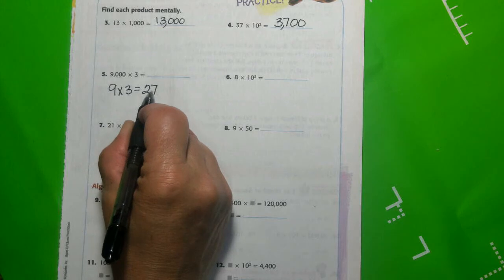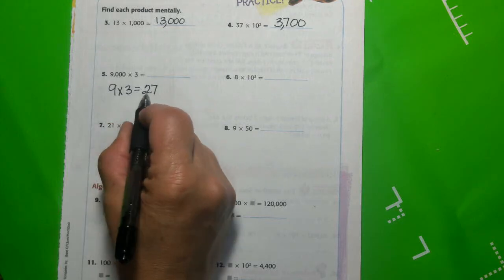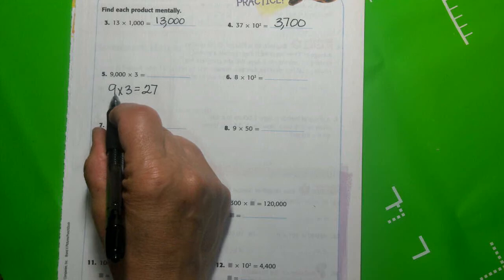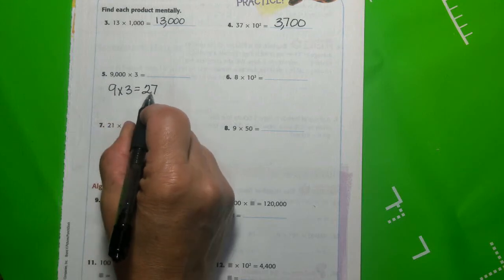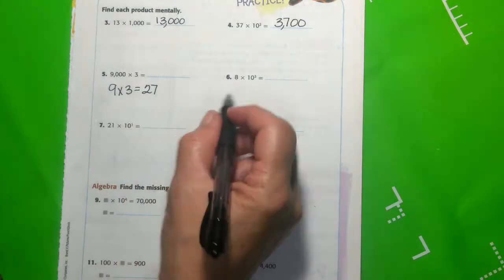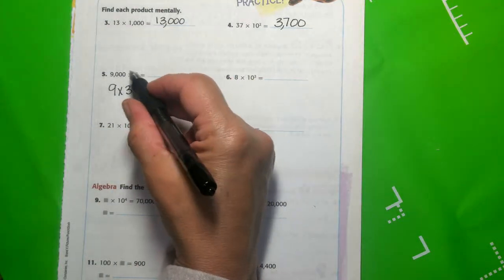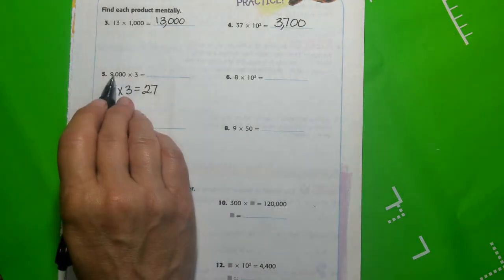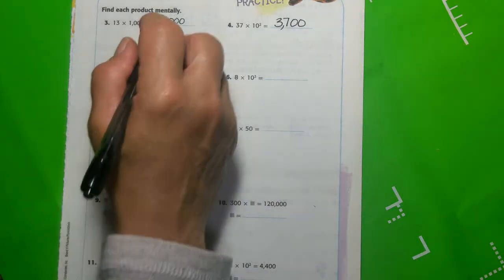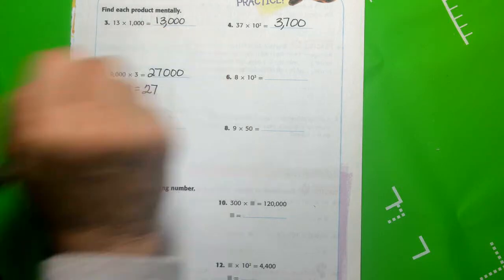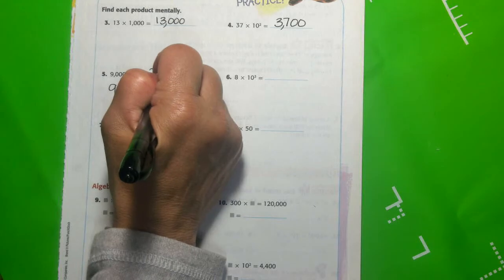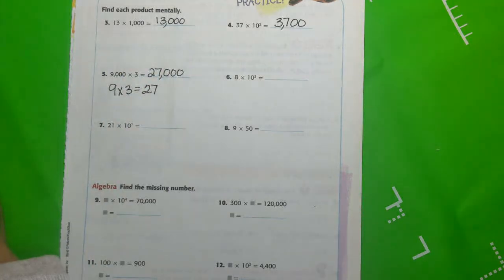There's the little trick. If I add the digits of my product when multiplying by 9s, they add to 9. 7 plus 2 is 9. So if I do my multiplication correctly with my 9s and add the digits of my product together, it'll give me 9. Okay, there's 27. How many zeros are we going to need? 1, 2, 3 zeros. So my answer is going to be the 27 with 3 zeros. We'll count backwards: 1, 2, 3, put our comma. 27,000.